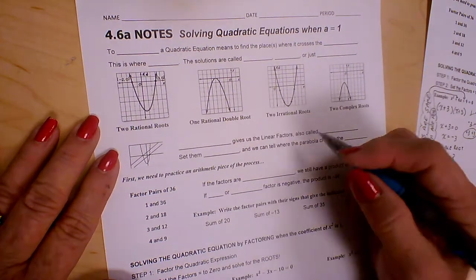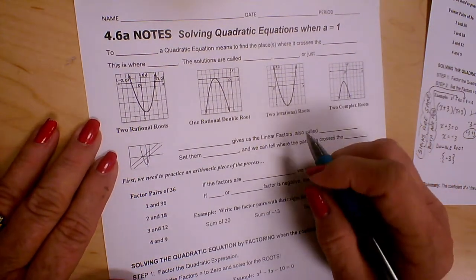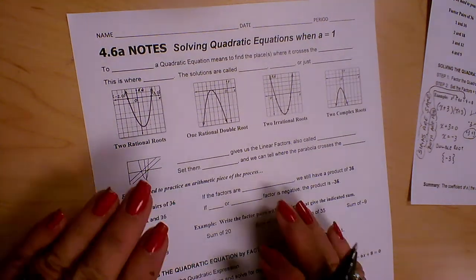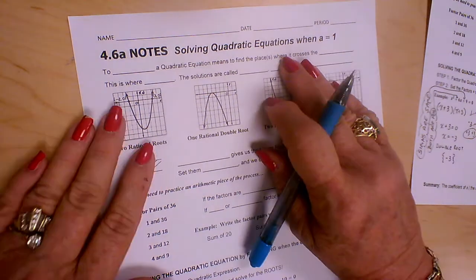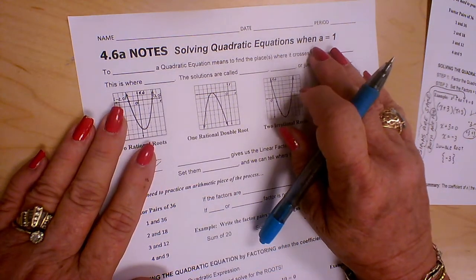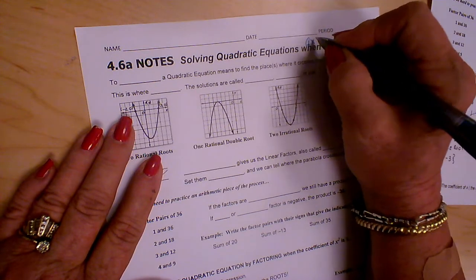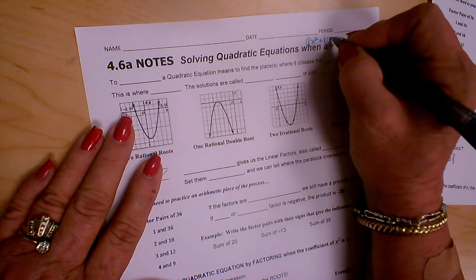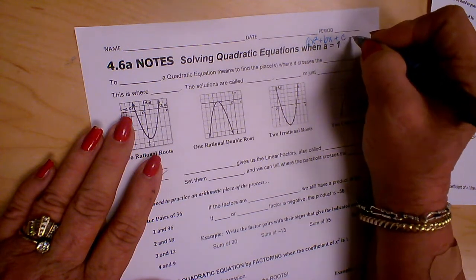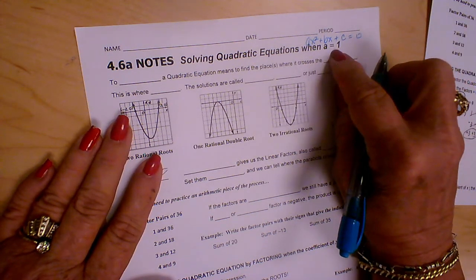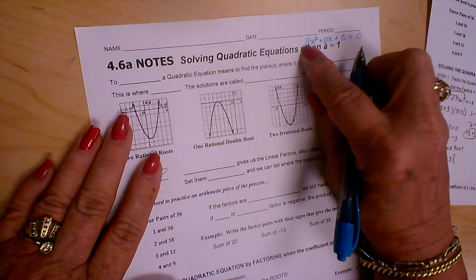Okay, y'all, today we're going to talk about, for the very first time, we're finally going to solve quadratic equations. And we're going to talk about solving them when they are in standard form. And standard form looks like ax squared plus bx plus c equals 0. And we're going to talk about first when a is equal to 1.